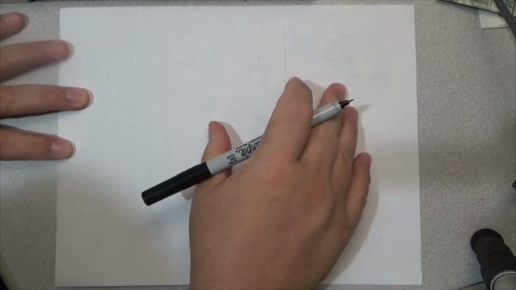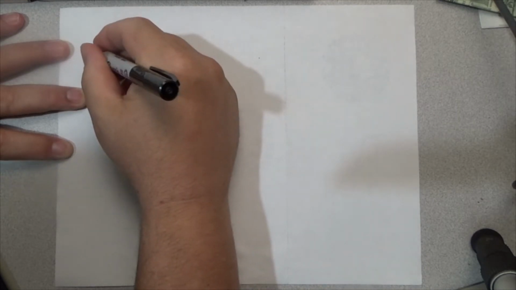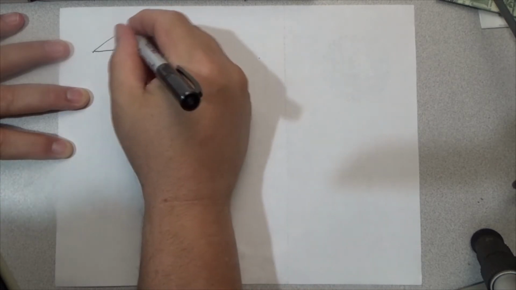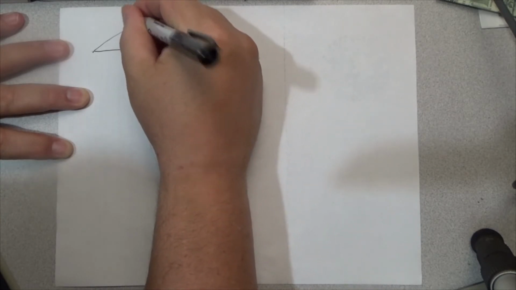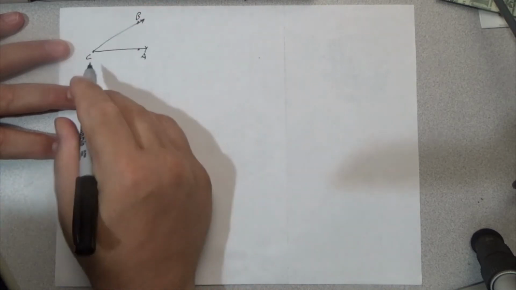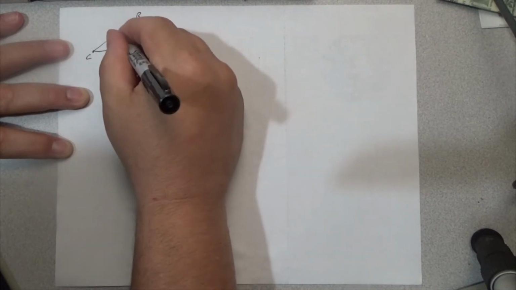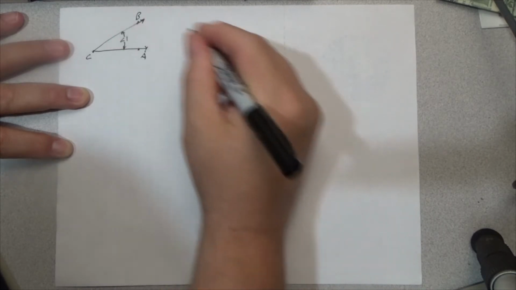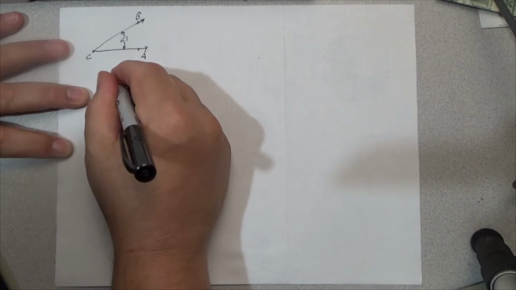So we're looking at figure 21.1 and 21.2. So we've got this kind of a thing going here. A, B, and C. So these are all points on the angle. C is the vertex, by the way. And then inside it says measure angle 1. So this angle we could call angle 1.